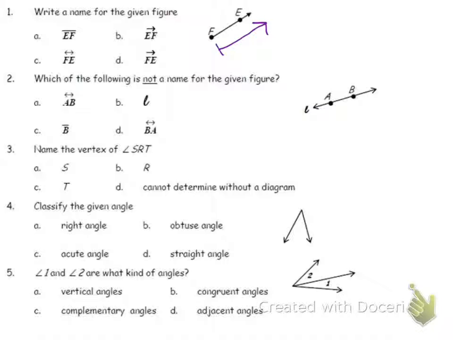So when we have a ray, we have our beginning point that we start at, and then the arrow is going to be above the other point. So if I look here, I want to start at F and go through E, so I'm going to call that ray FE. Number 2, which of the following is not the name?